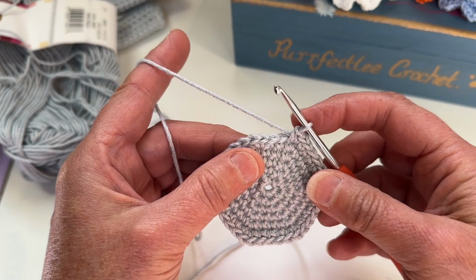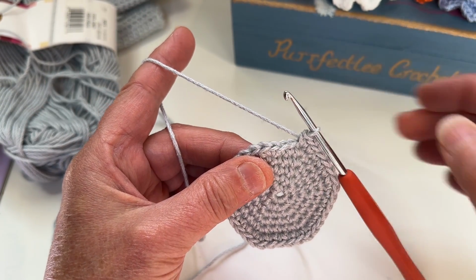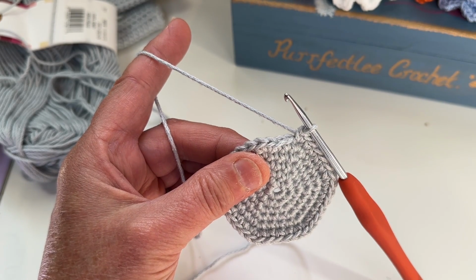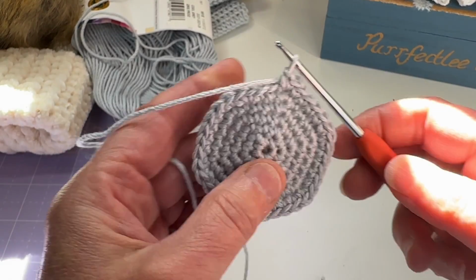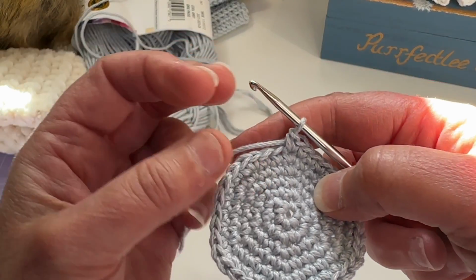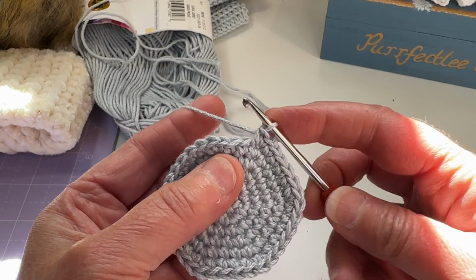How can I get away from this sun? I'll be right back. Okay, so I moved over just a little bit, and hopefully that'll help us with the sun.